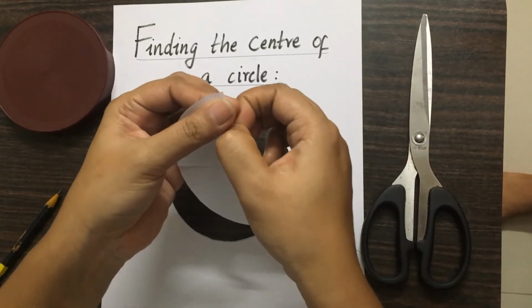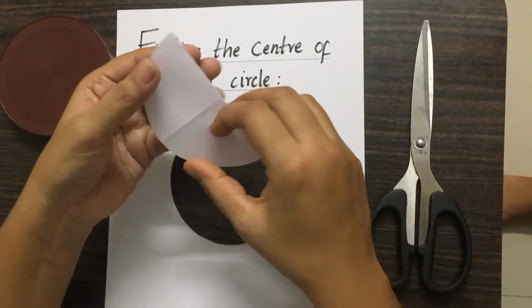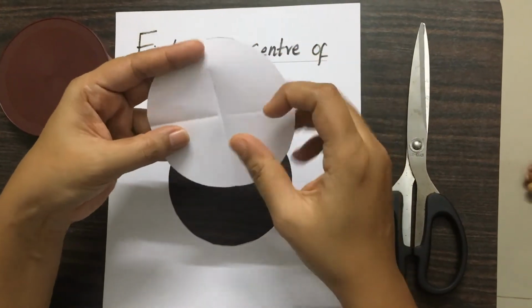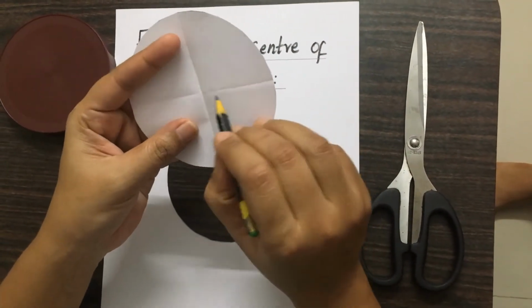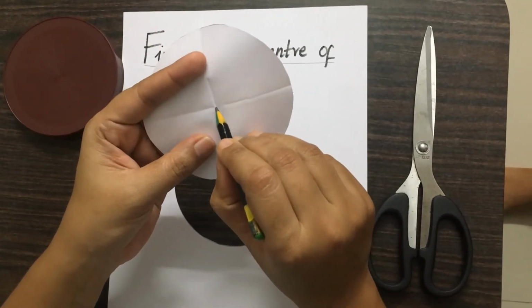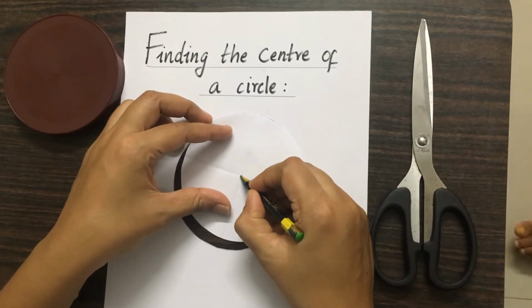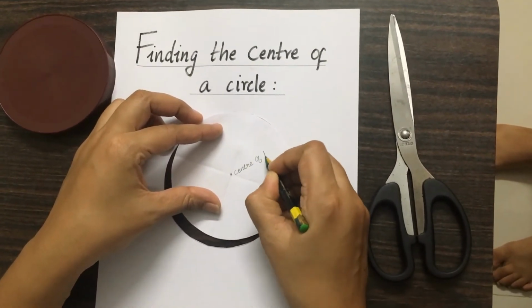So, this is another diameter. A diameter cuts the circle into 2 equal halves. So, this is one diameter and this is another diameter. The diameters here meet at a point here. So, this will be the center of the circle. So, this is the center of the circle.